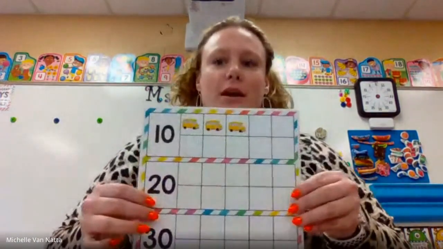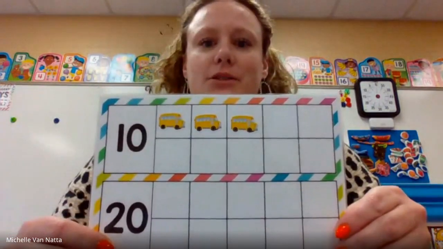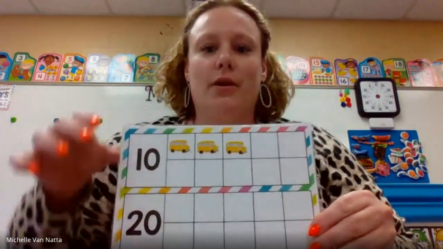Okay, the first thing we're going to do is count how many days we've been in school. Can everybody see that right there? I'll hold it up real close. How many buses do you see? That's how many days we've been in school. All right, we've been in school 1, 2, 3 days. We've been in school for 3 days so far. That's so exciting.